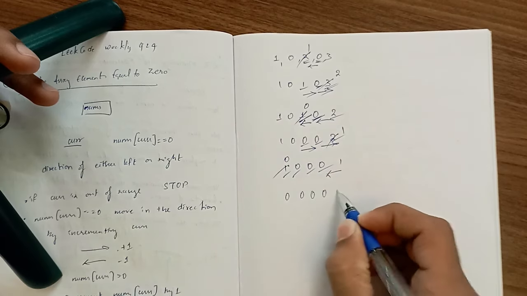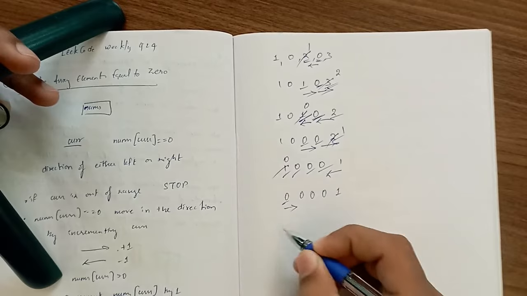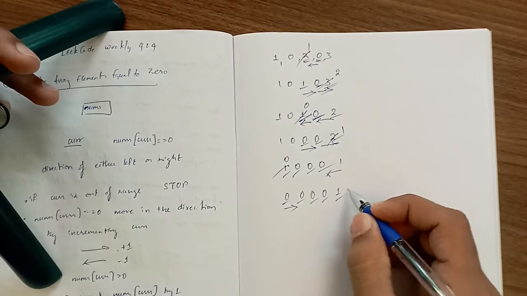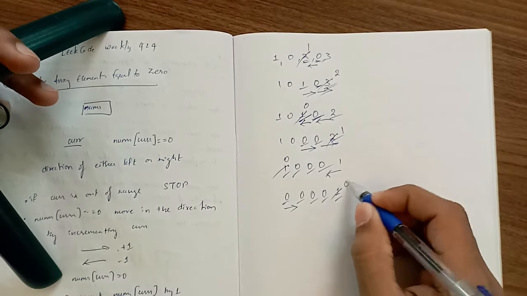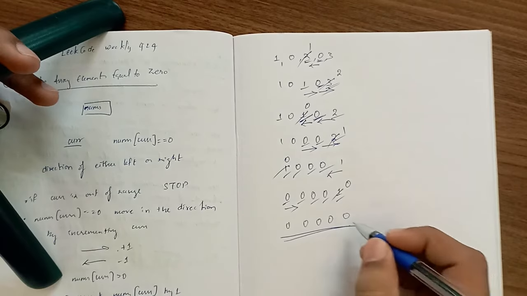Now go in the different direction. That means go in right. Same, same, same. Now decrement it by 1. It will become 0. Now the array has become a 0 array.